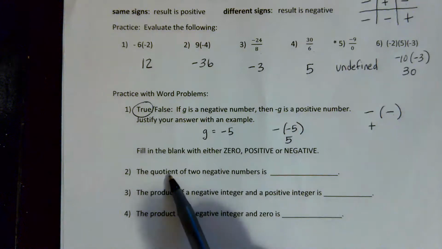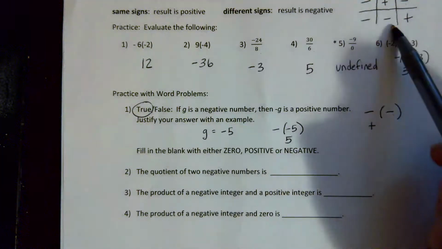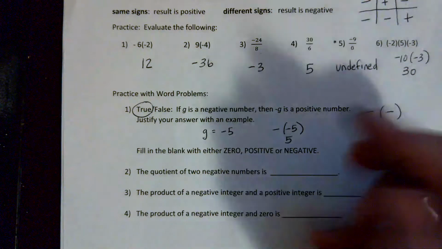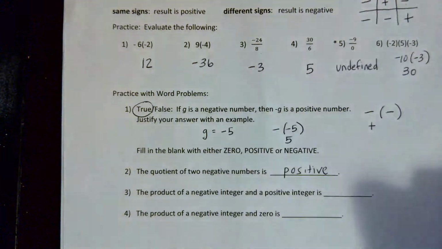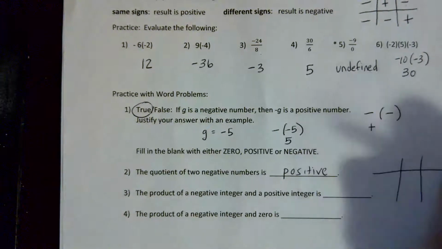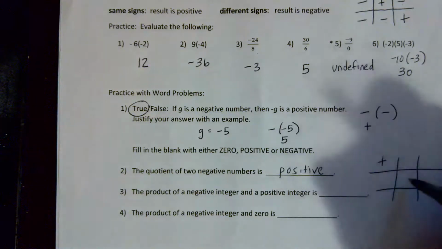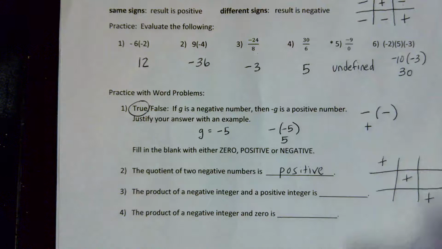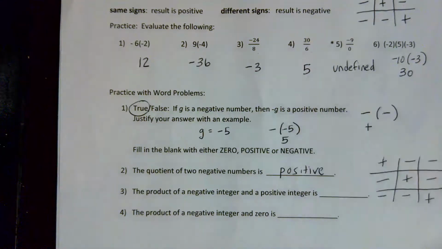The quotient, so the answer when I divide, of two negative numbers is, well, a negative divided by a negative is a positive. So my answer would be positive. Before you go on to this, set up the tic-tac-toe board again. Try to fill it in on your own. Remember, we put the positives on the diagonal and fill everything else in with the negatives.